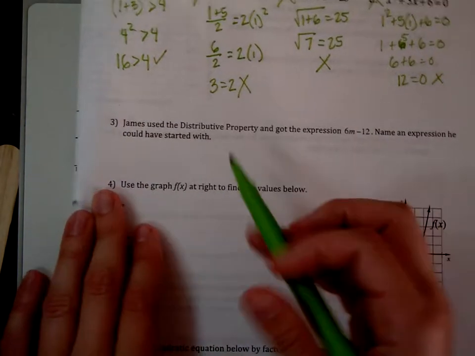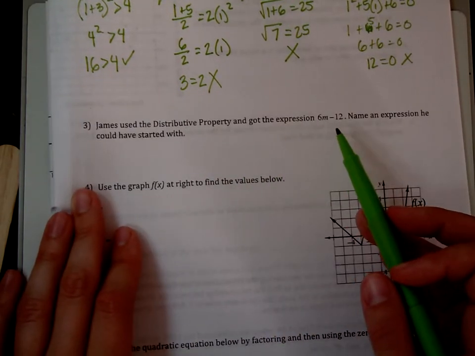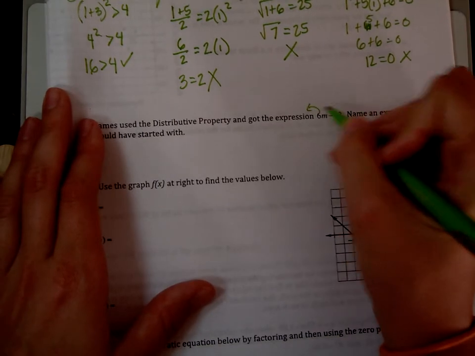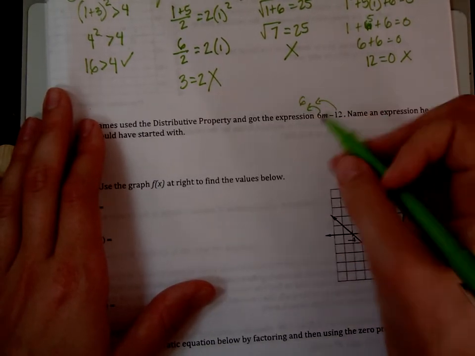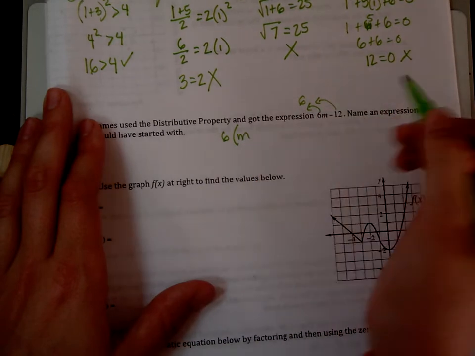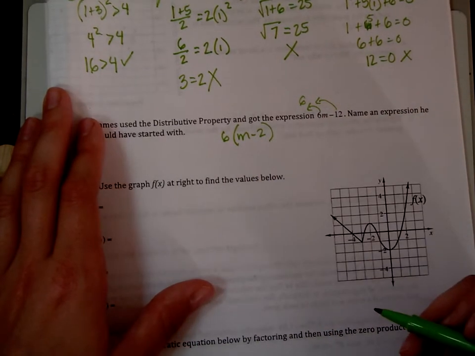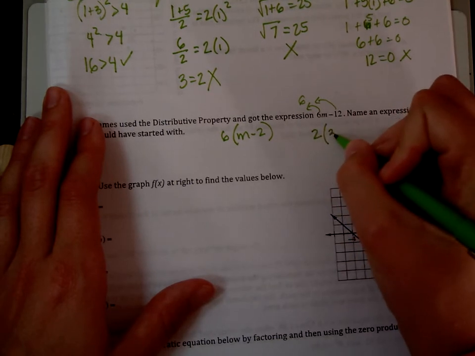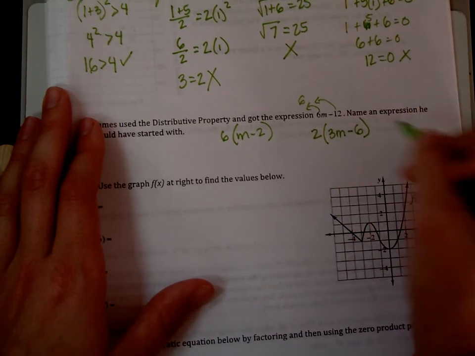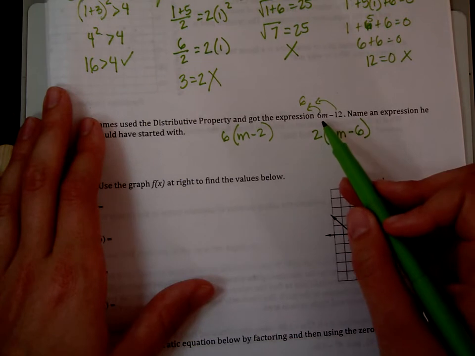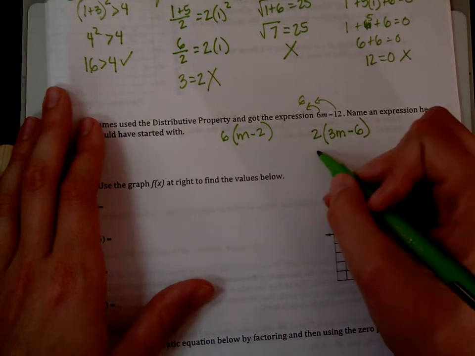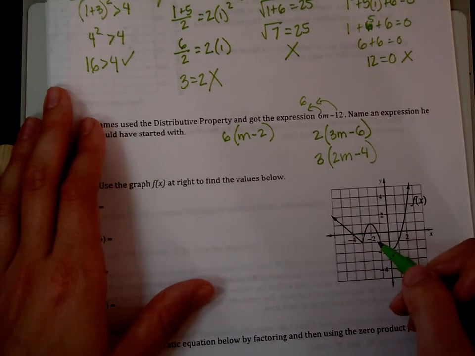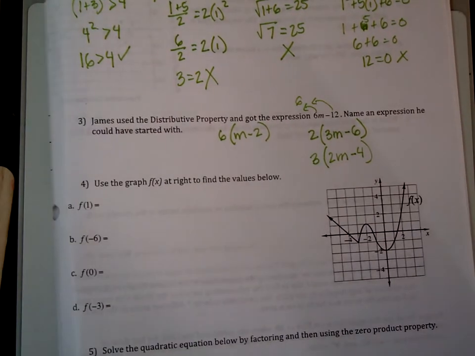James used the distributive property and got the expression 6m minus 12. Name an expression he could have started with. So we could factor out a 6. So we get 6 times m minus 2. We could also factor out a 2. So we get 2 times 3m minus 6. We could factor out a 3. So we get 3 times 2m minus 4. So all of those answers would be correct.